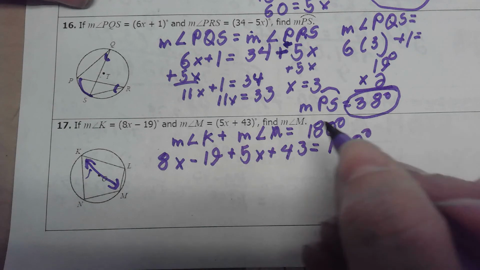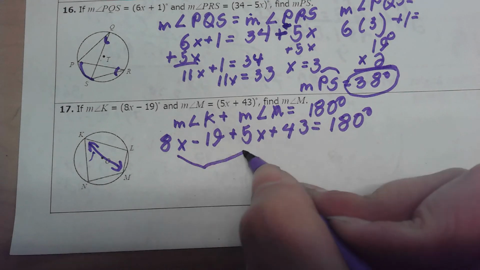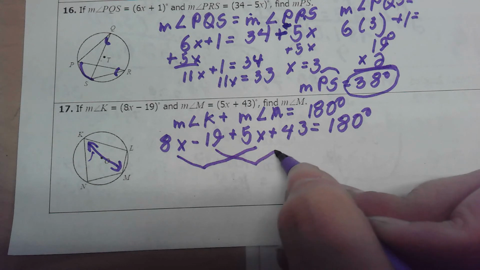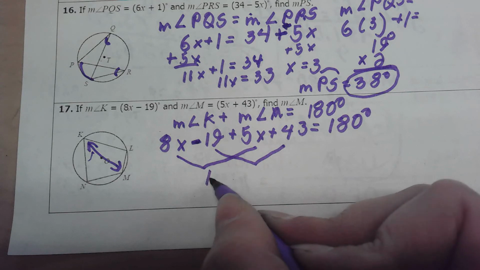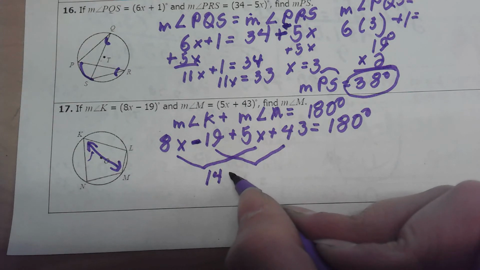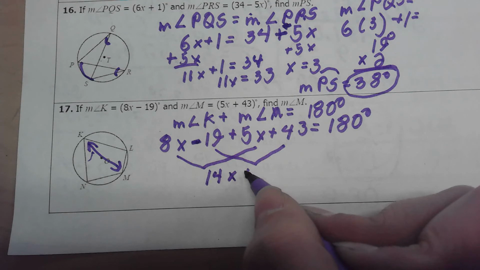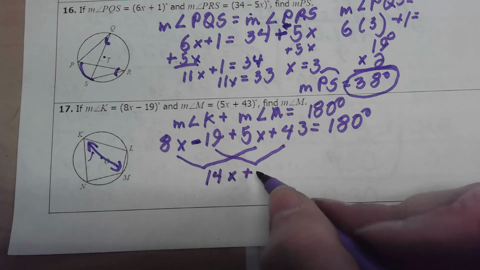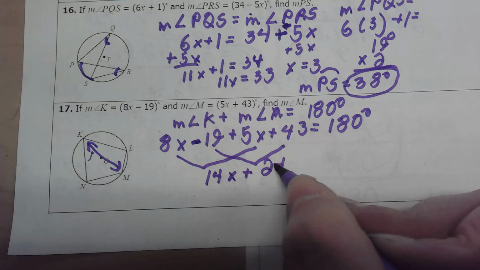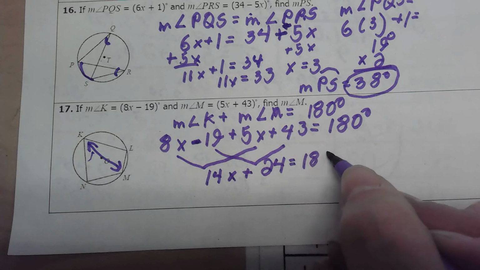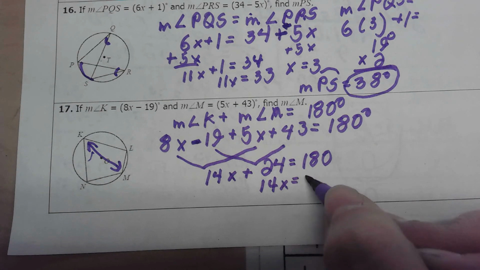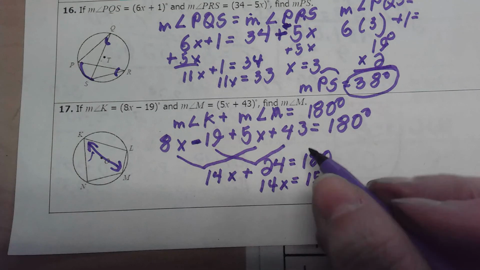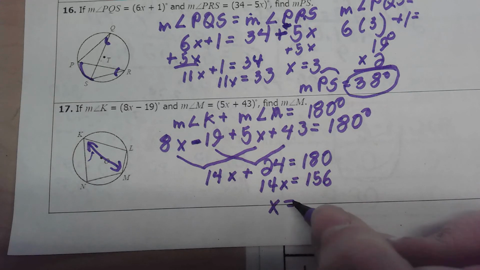I'm going to combine like terms, so I'm going to add the x's and the numbers. Careful that it's a minus 19, so 43 minus 19. So the x's, 8x plus 5x is 14x plus 24. So 43 minus 19 is 24. I subtract 24 from each side. So I get 156. Divide by 14 to get x equals 12.